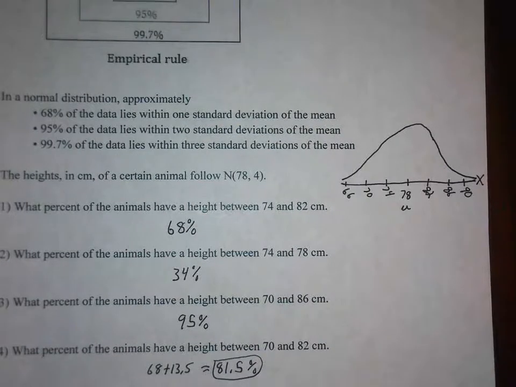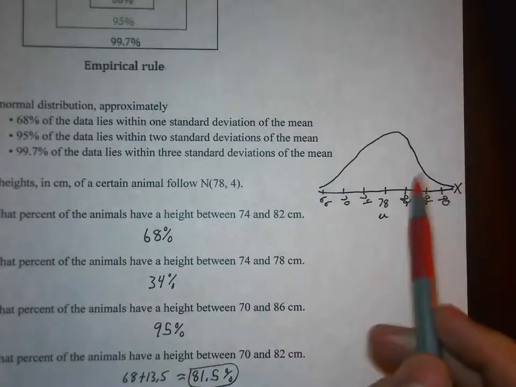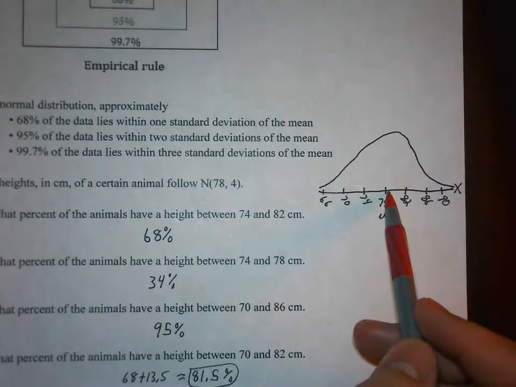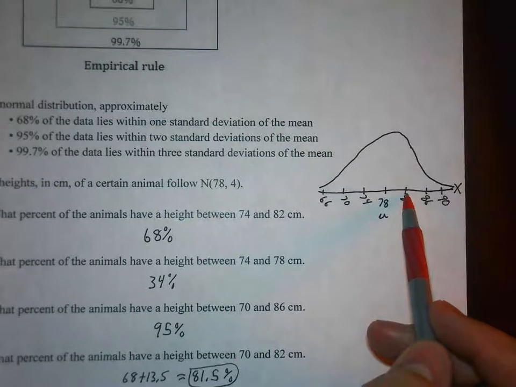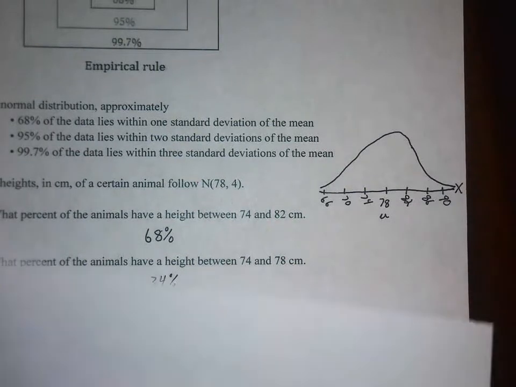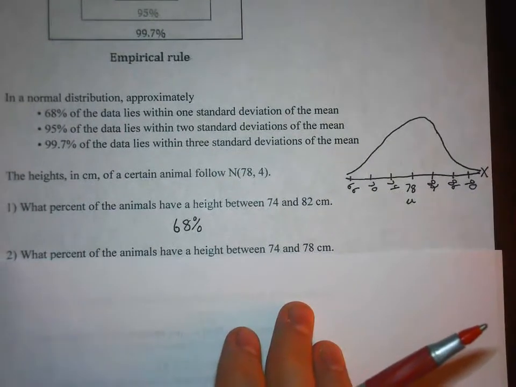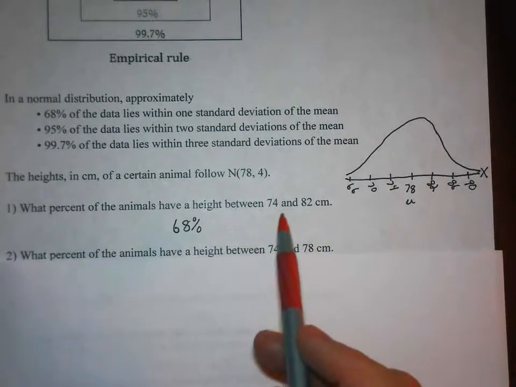Well, what you do, the 1, 2, and 3 standard deviations above and below the mean. Okay, so I have the mean in the center, and then if you add 4 to that, you get 82, add another 4, you get 86, and so on. So label those standard deviations. Okay, and you can see between 74 and 82 centimeters.